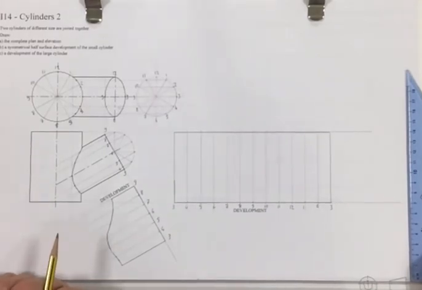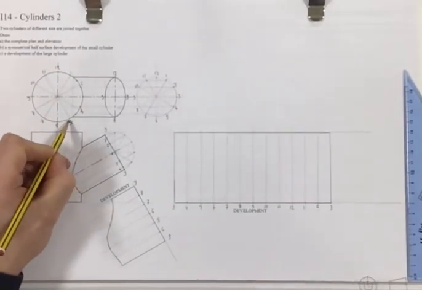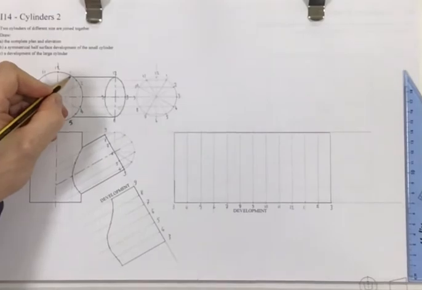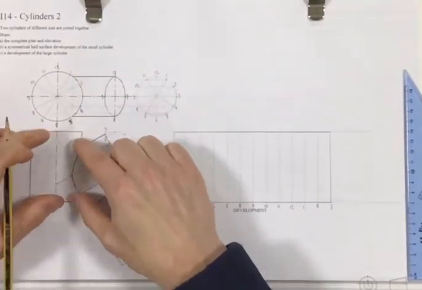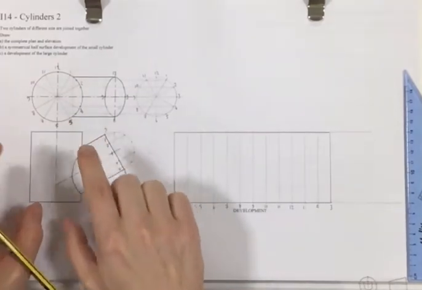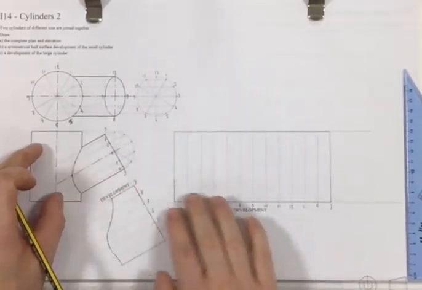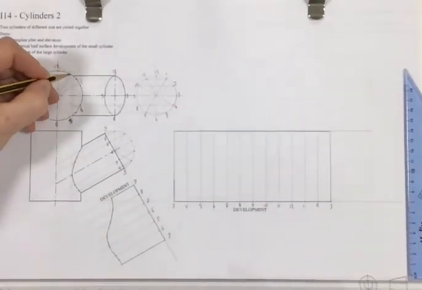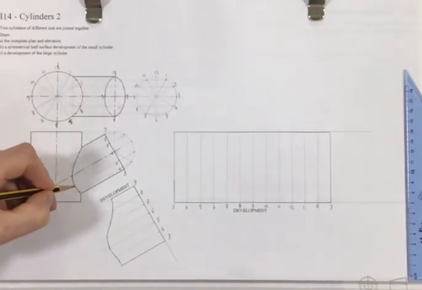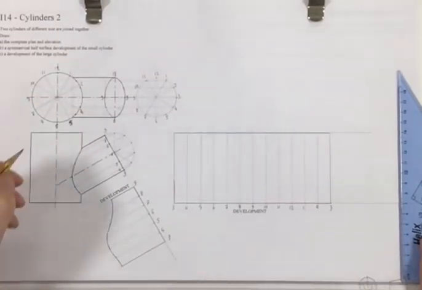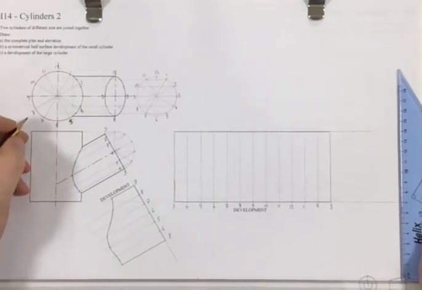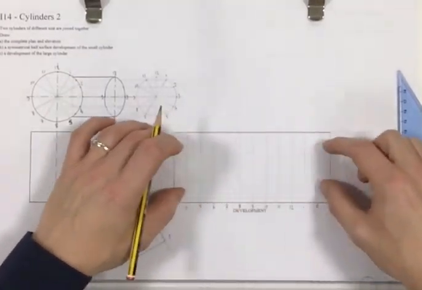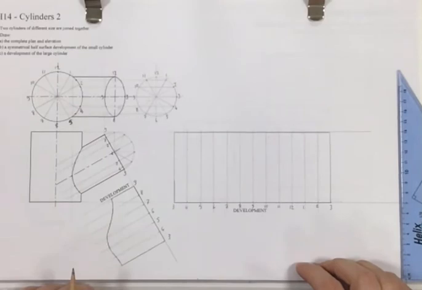So, we know that from point 5 round to point 1, this cylindrical shape is unaffected. It is a solid cylindrical shape, and so the surface development will just be rectangular. It's what's going on between point 5 and point 1 that is where this features. Okay, so what we really need to know then is where do the points occur on this surface development in order for us to draw this correctly.